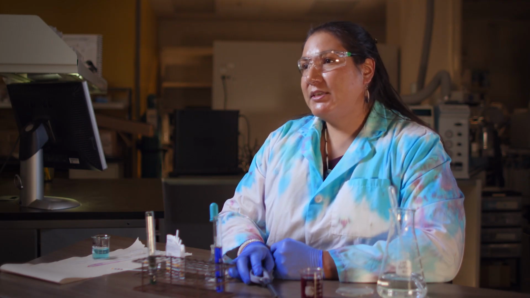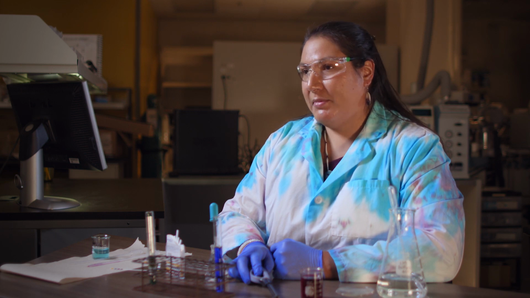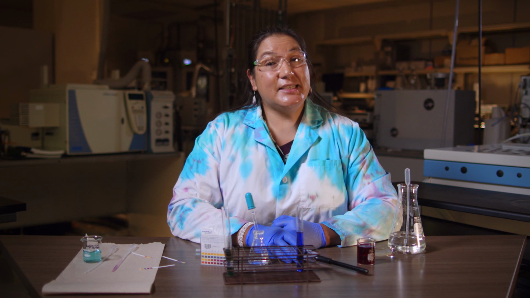Many reactions aren't visible, especially to our eyes, but they're happening around us all the time. In my lab, we work at the microscopic level, so we can't usually see the reactions unless we're looking through a microscope.